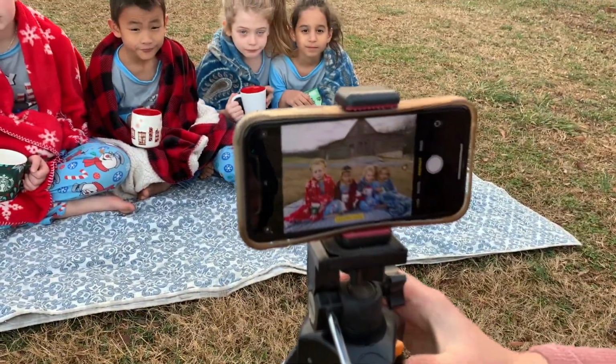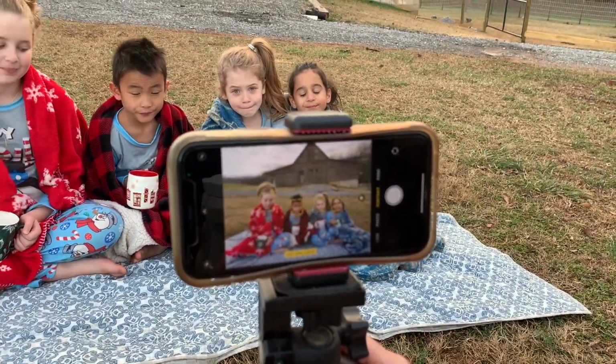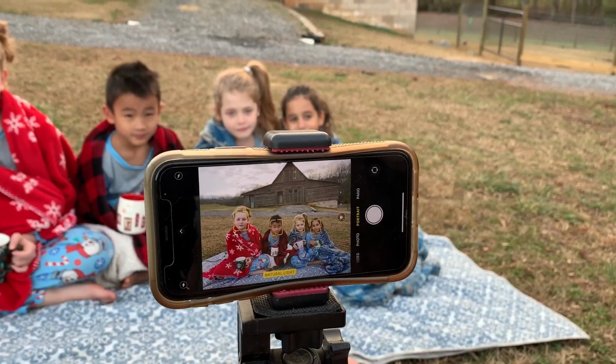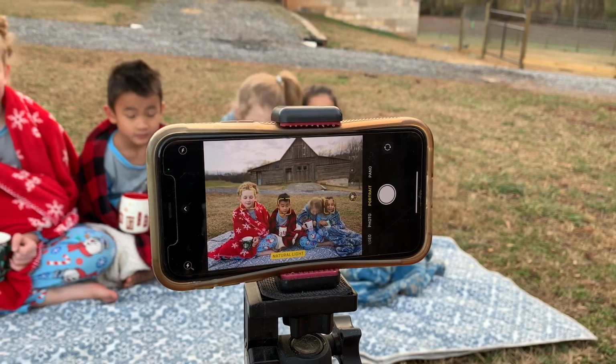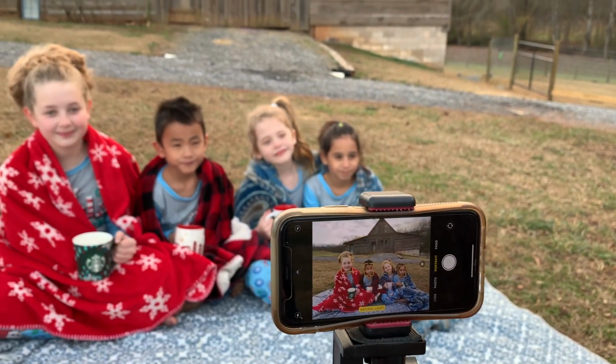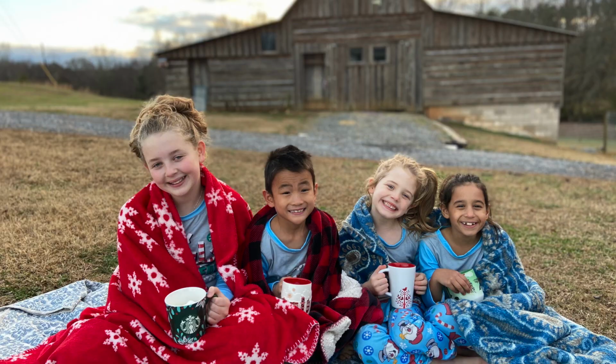Okay, so of course I've got them in the frame and they are looking very happy. But I do want the whole barn in there, I think. All right, you guys ready? All right, I want you to look at me. And on 3, I want you to say cheese. 1, 2, 3, cheese.